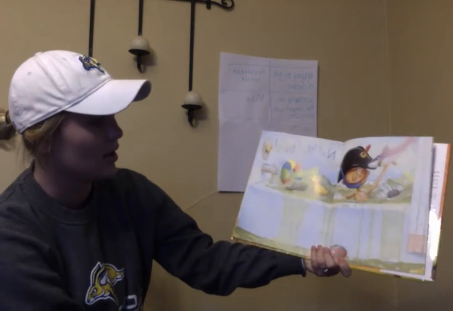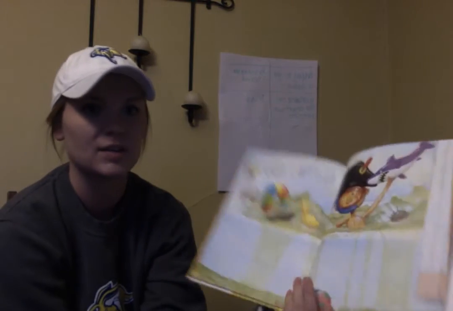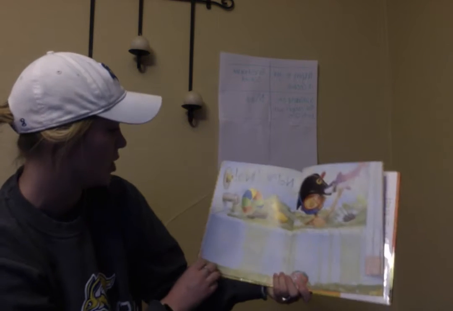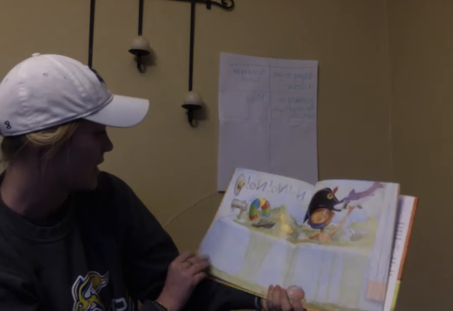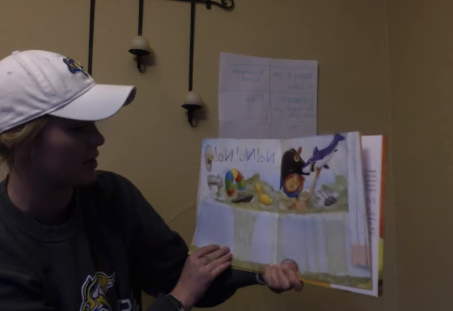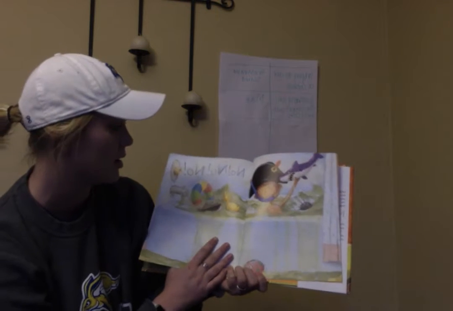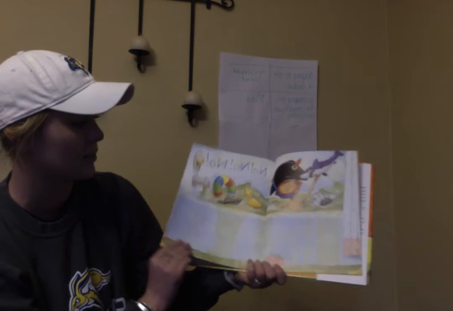No, no, no. What is David doing here? What do you think happened on this page? I'm looking at it and I think maybe David's mom wasn't watching him, and while David's mom wasn't watching him, he turned the water on more so that he could have fun in the bathtub.